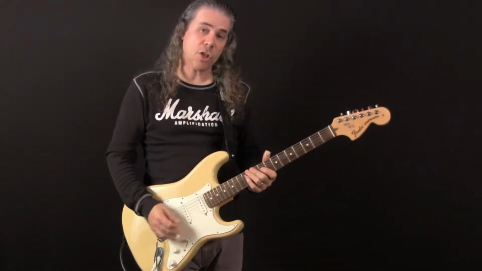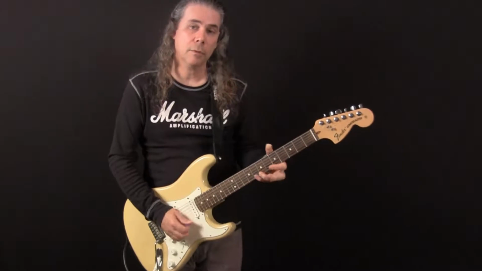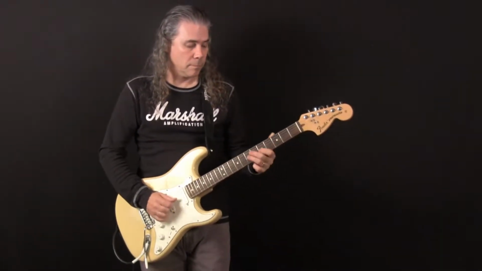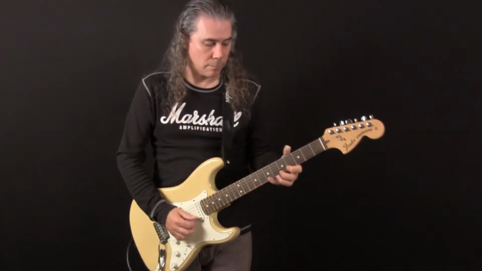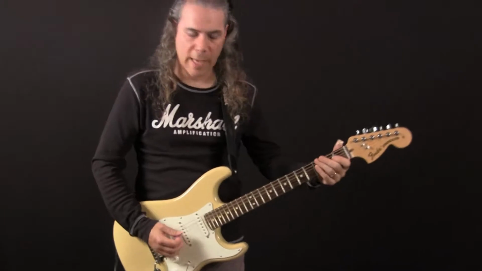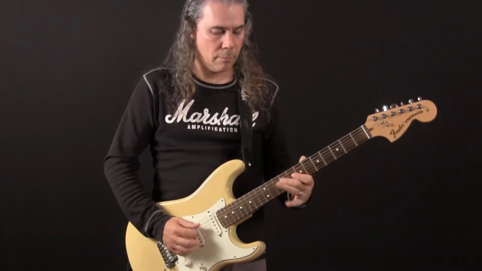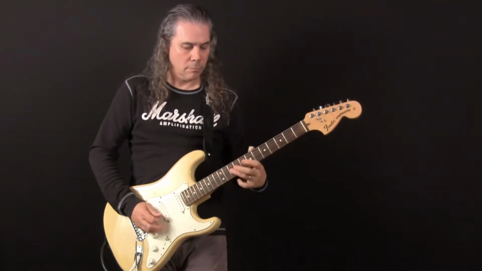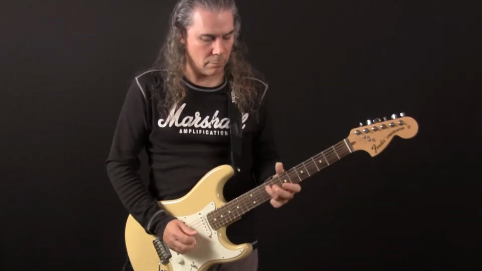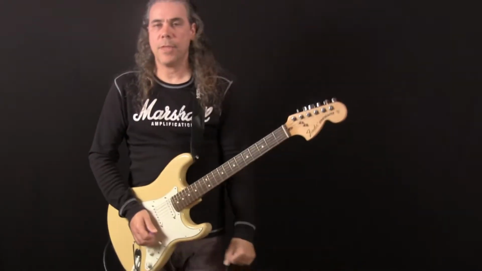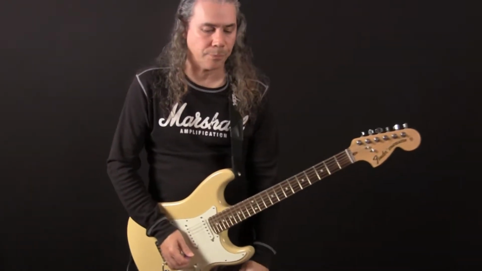Or it might sound neat to just start with the first theme quiet, and then the second theme, turn on the gain. And then maybe go back to the first theme quiet.